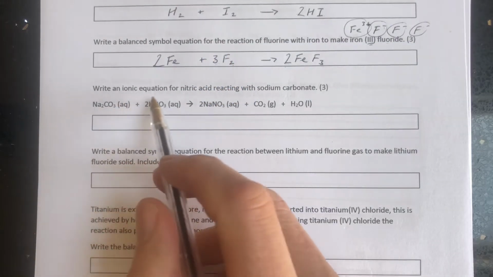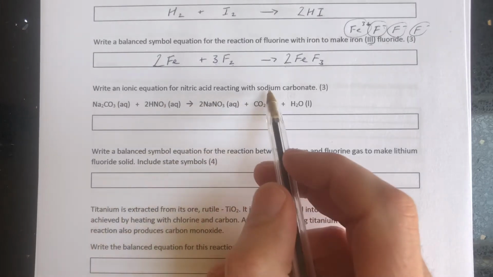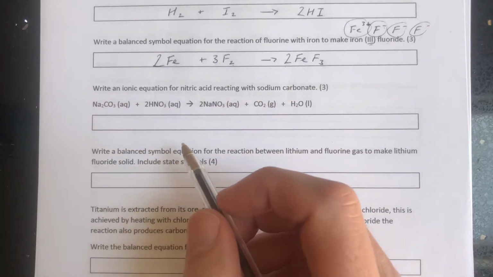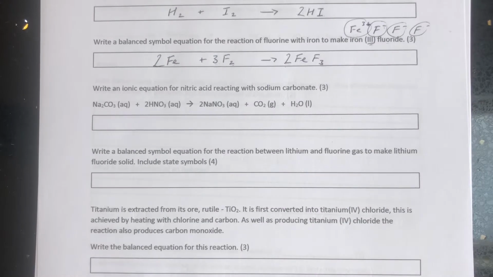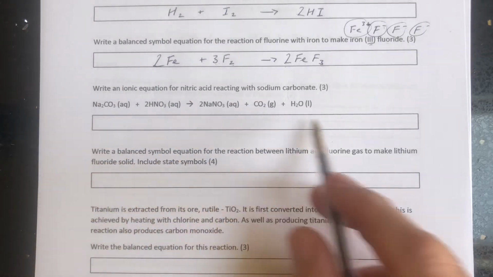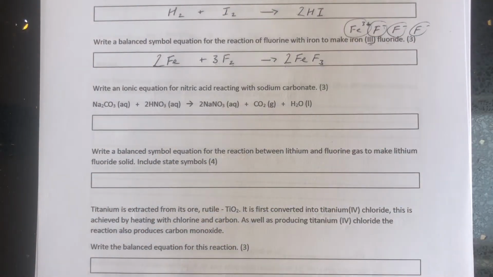So we need to write an ionic equation for nitric acid reacting with sodium carbonate. Okay, so the rule for ionic equations is if a substance doesn't change its charge or its state, then we don't have to write it. So we only write substances that change their charge or their state. To do this, it would be helpful if we write some charges on the ions in this equation.